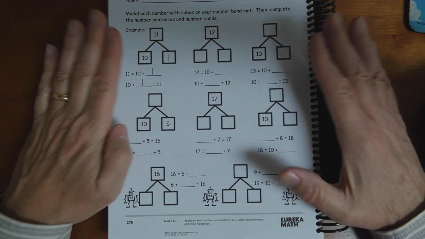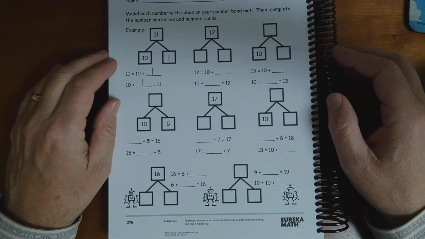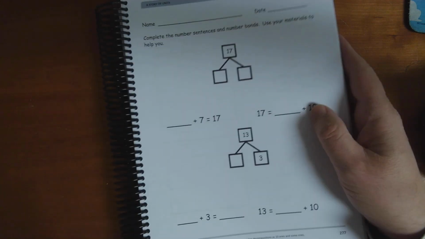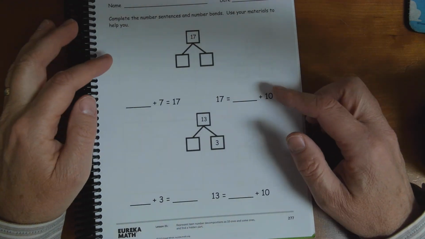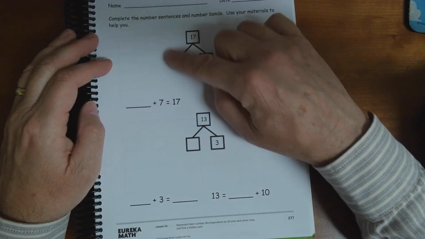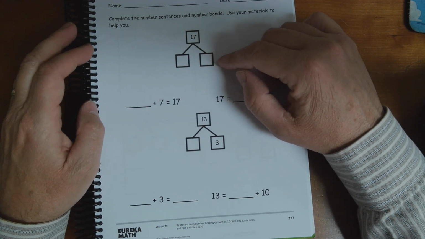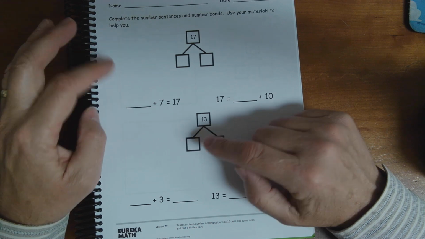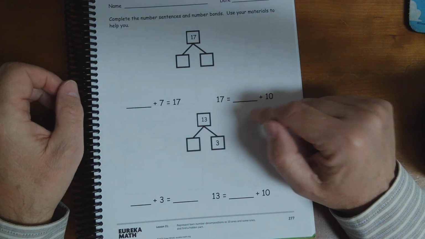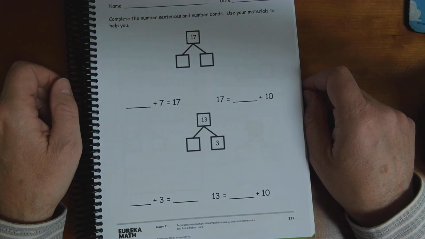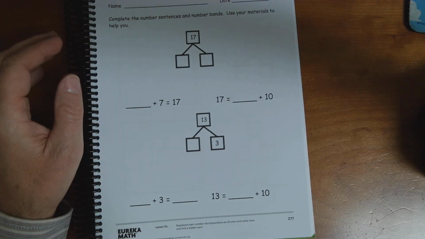Okay, so this is your problem set. It's only one side. Later on today, you've got an exit ticket. It's just the same, just not as squished. You have the number bond with parts missing, and then we have parts missing in the number sentences, and you have to fill in the blanks for the missing sentences. Okay, so that's your work for today.